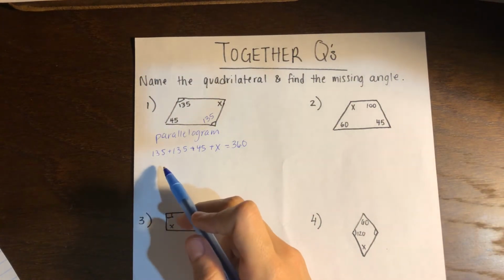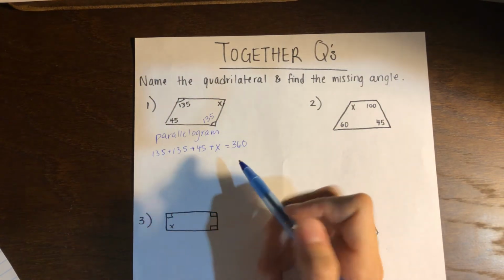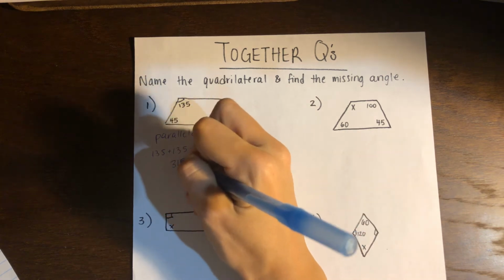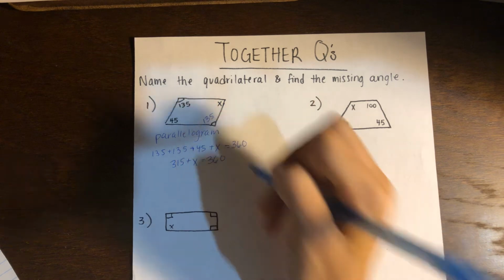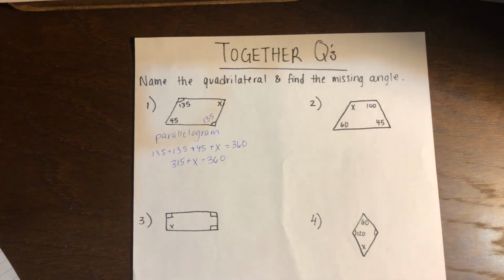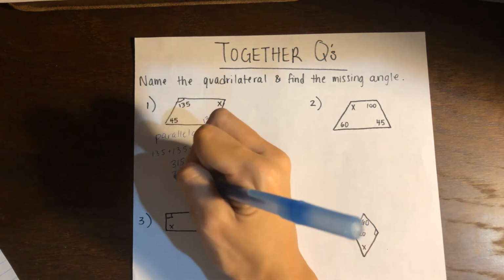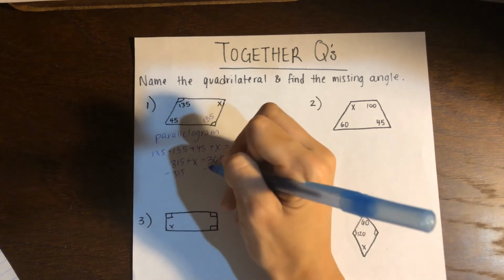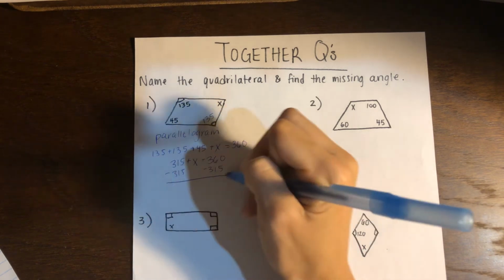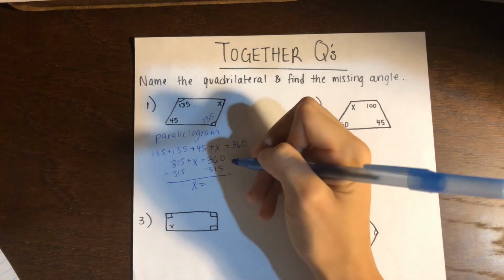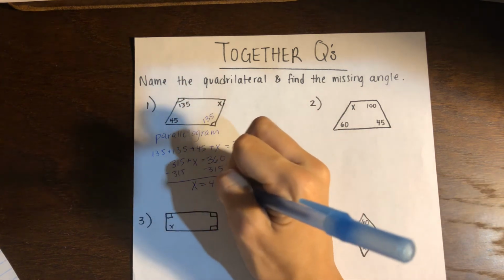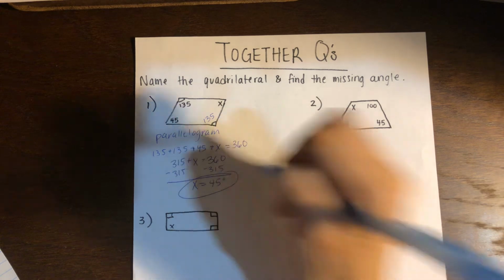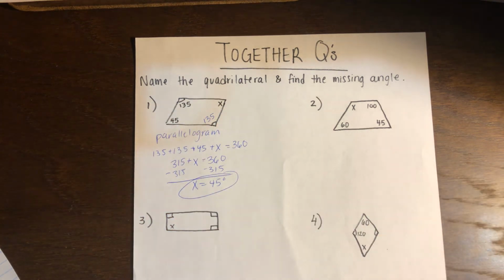So I'm going to add up what I know. 135 plus 135 plus 45 is 315, and that is equal to 360. Then I need to solve, so I'm going to subtract 315 from both sides so I can get x all by itself. 360 minus 315 gives me 45 degrees. So x is 45 degrees on that one.